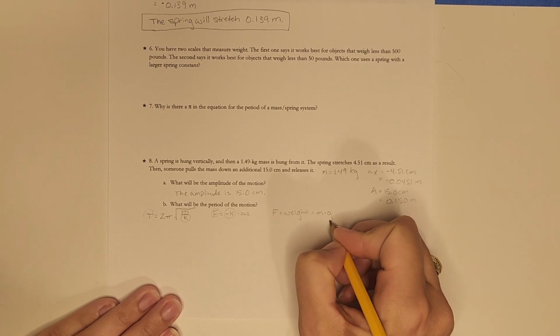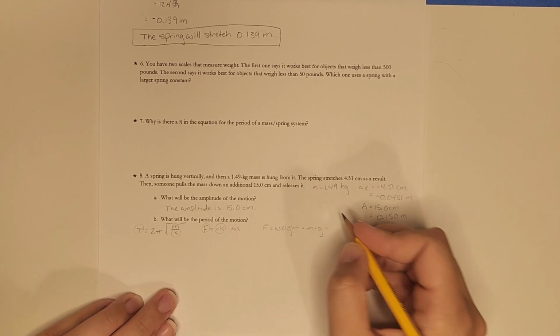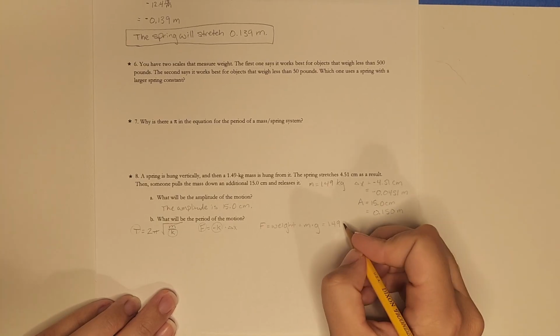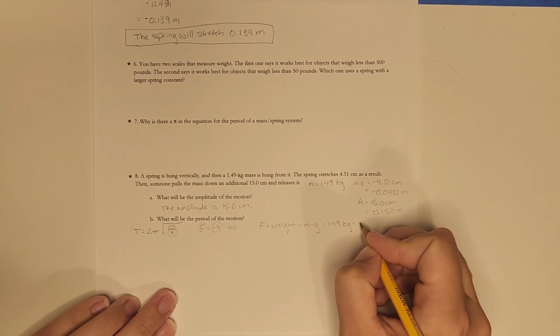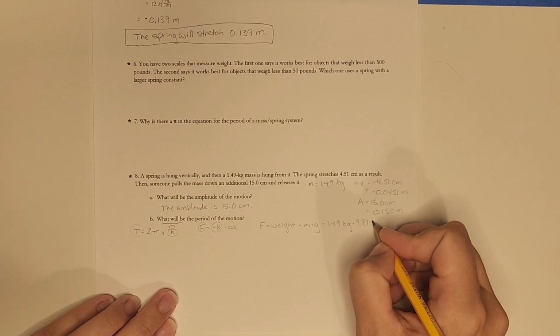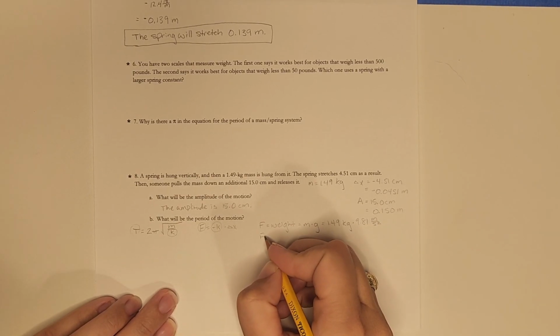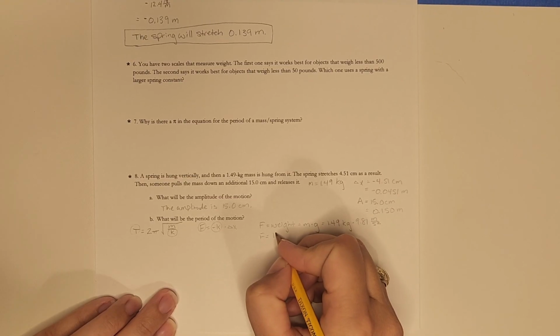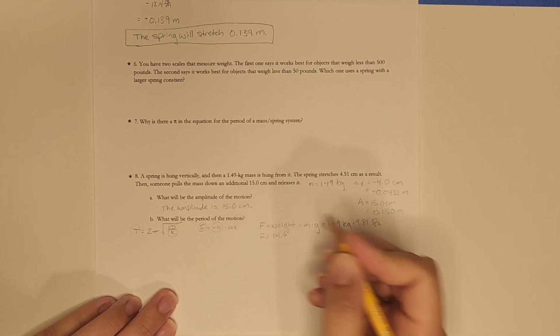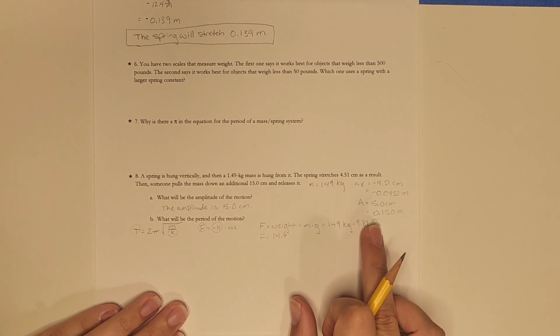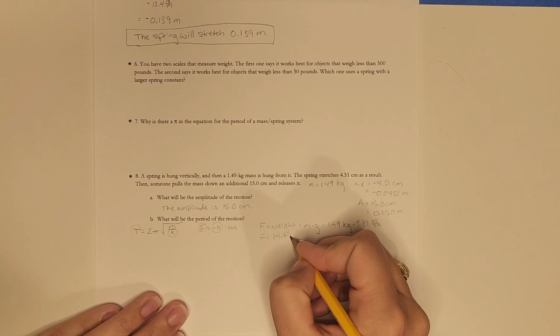Right, and so that's mass times gravity. And so we're going to plug that in, 1.49 kilograms times 9.81 meters per second squared. And for our force, we're going to get 14.6, and that's going to be in newtons, right? Because kilograms times meters per second squared is newtons.